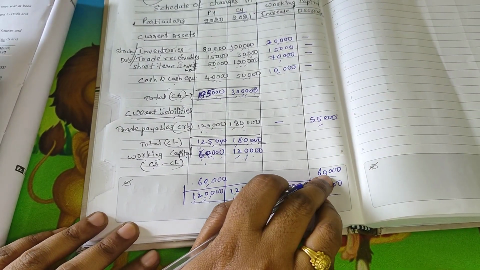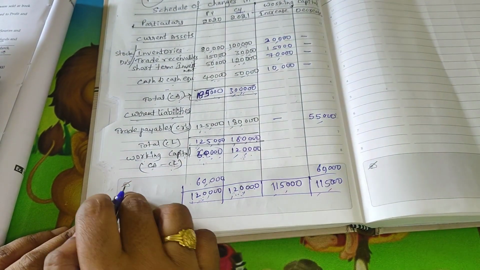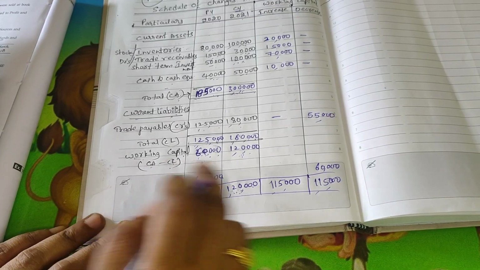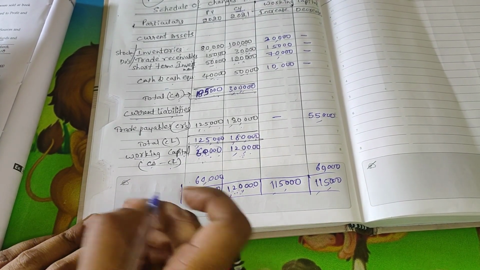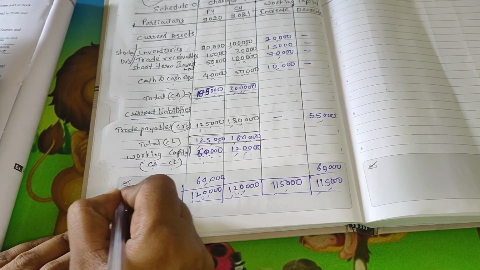And our answer 60,000 in decrease column. What we should write? Increase in working capital. If your answer in increase column, decrease in working capital. Opposite you need to write. So now our answer is net increase in working capital.